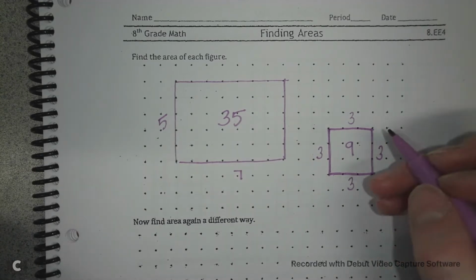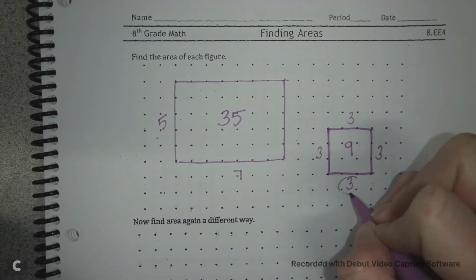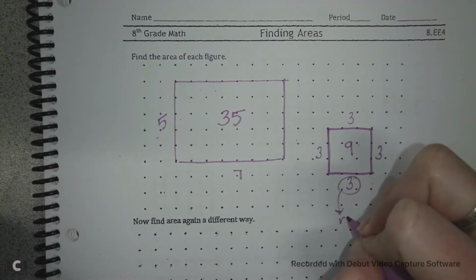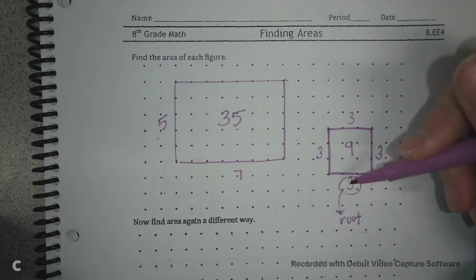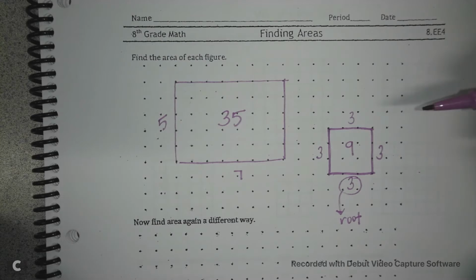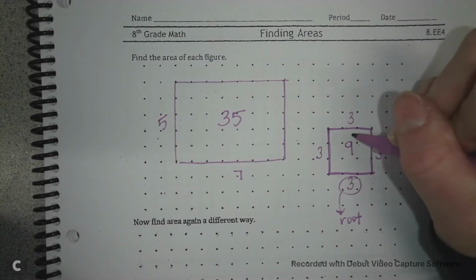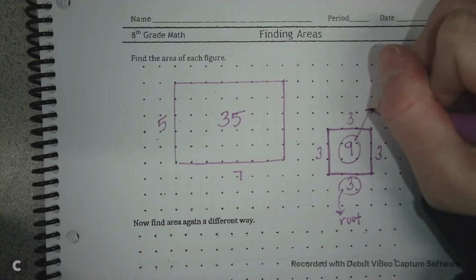So if we're just talking about a square, one of these will be called the root. So this guy is just called the root. And the root is what all of the side lengths are, right? Because they're all the same. So it's a really special number. So we call this guy the root, and then this number inside here is actually our area.